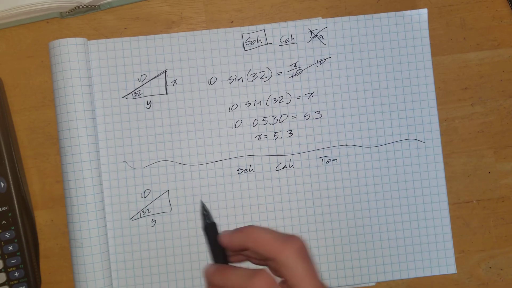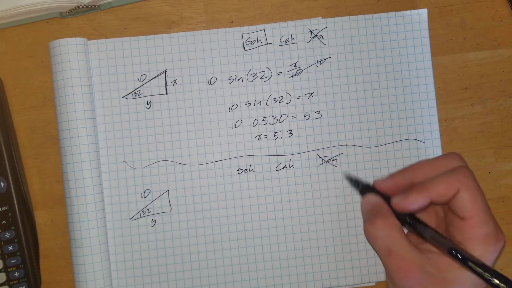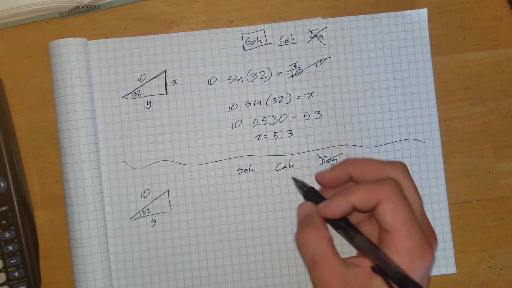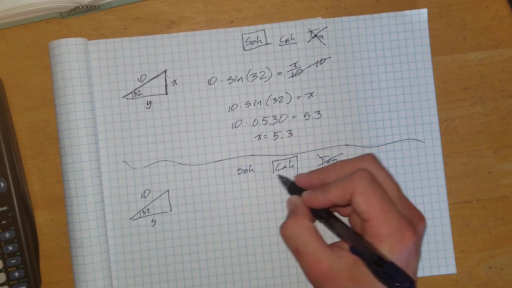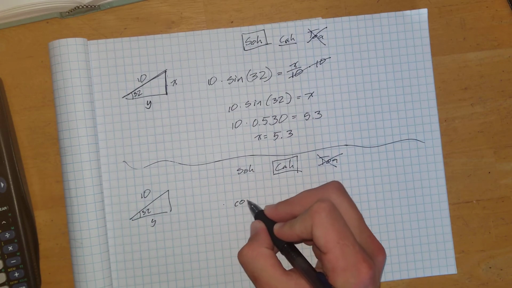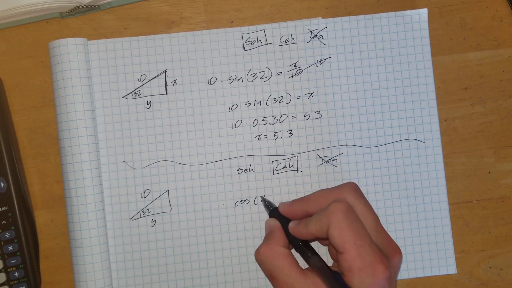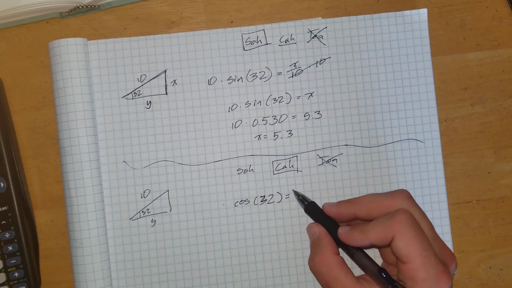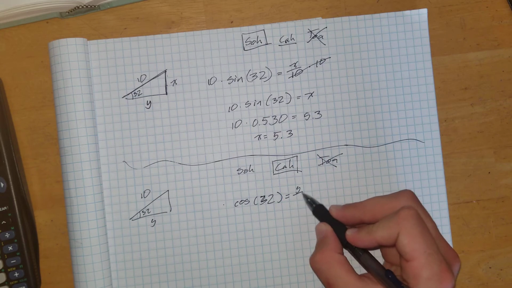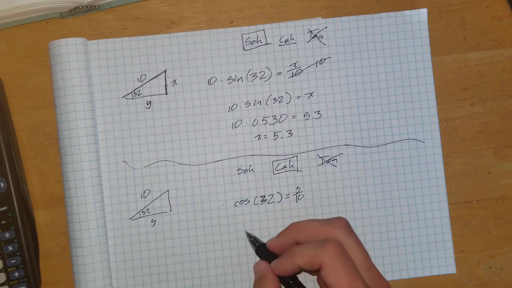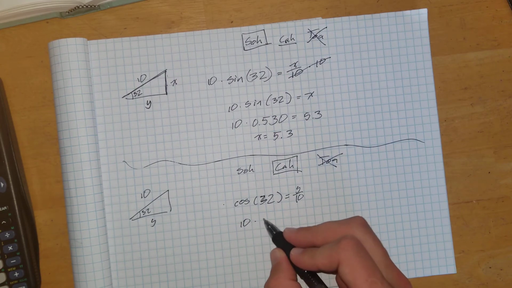SOH CAH TOA. Again, they gave me a hypotenuse, so it can't be tangent. And they gave me adjacent, not opposite, so it's going to be cosine this time. So I'm going to do cosine of 32, which equals adjacent, which is y, over hypotenuse, which is 10, and do algebra.